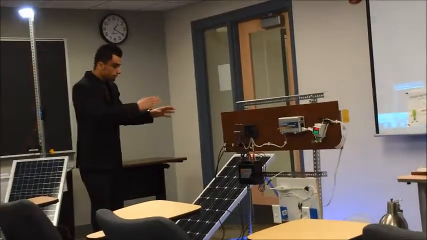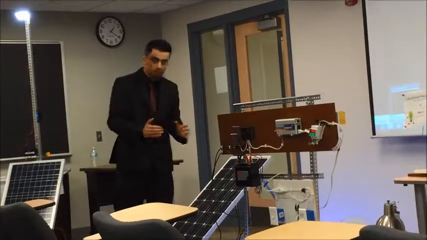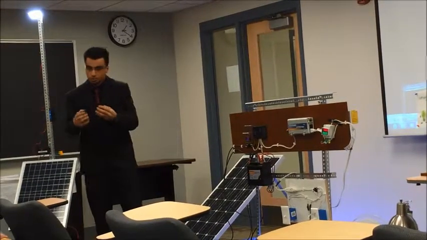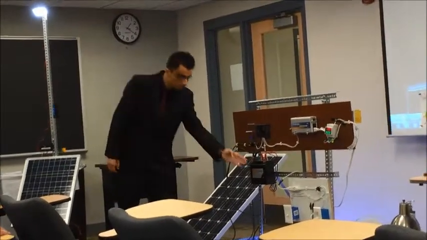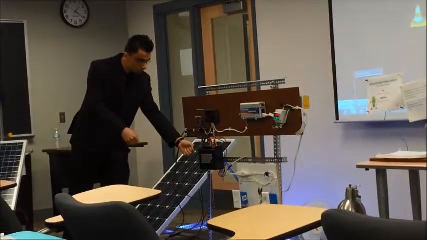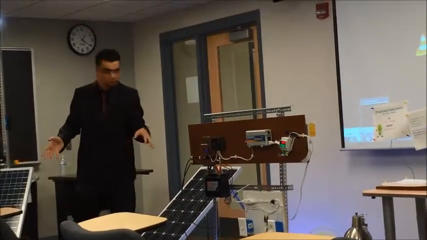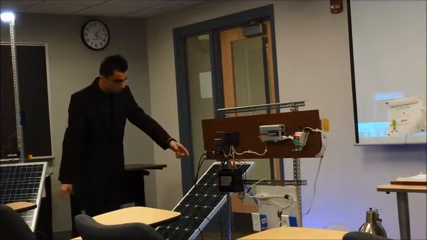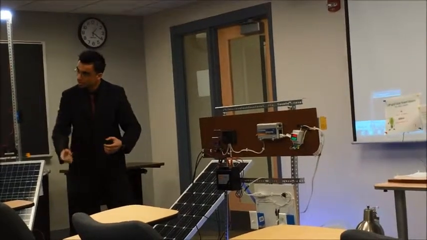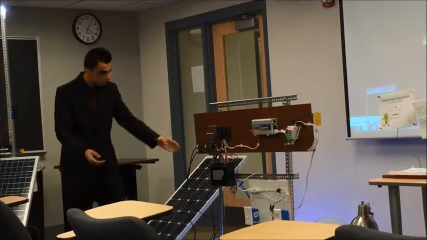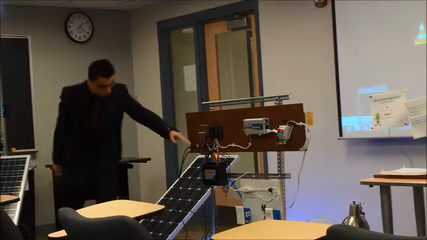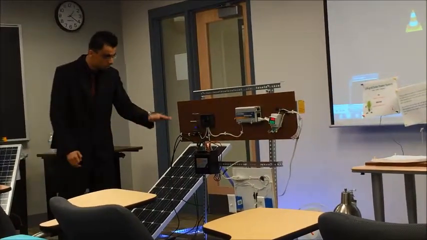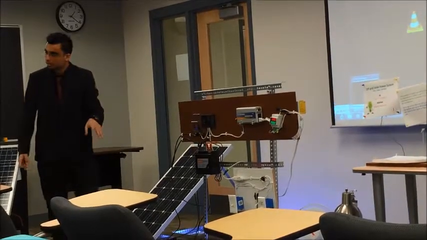Now what about in the night? If there's no sunlight, we need something. We have to store energy in the battery over here and use it at night or on a cloudy day. If I want to charge the battery, I need something to control the charging and discharging process. Without that, overcharging or deep discharging is going to damage the battery. So I don't want that.